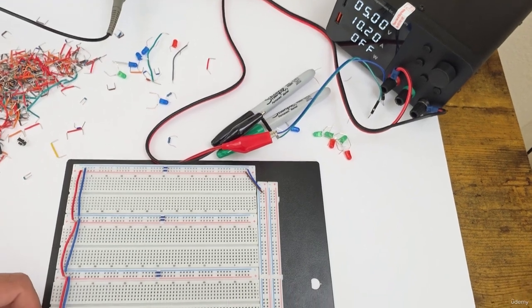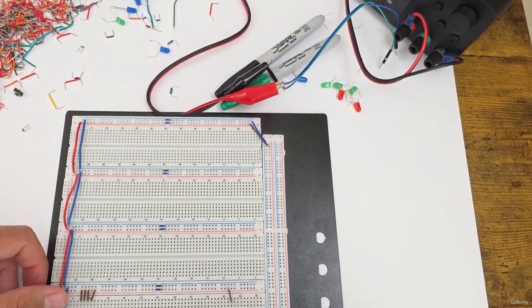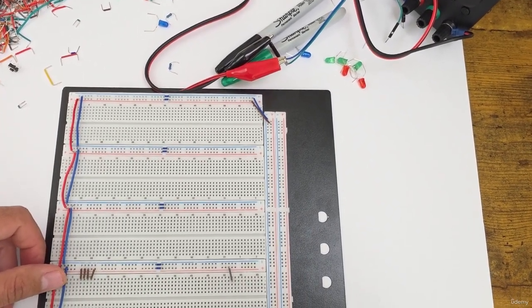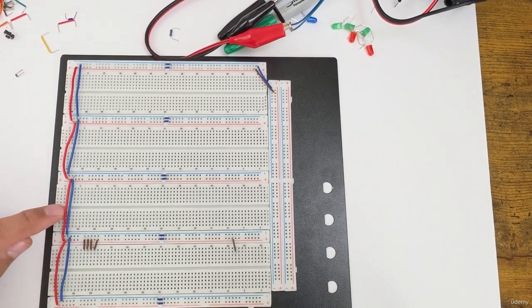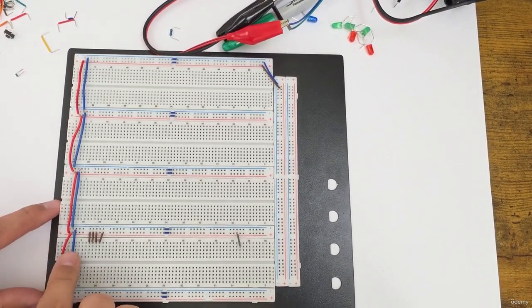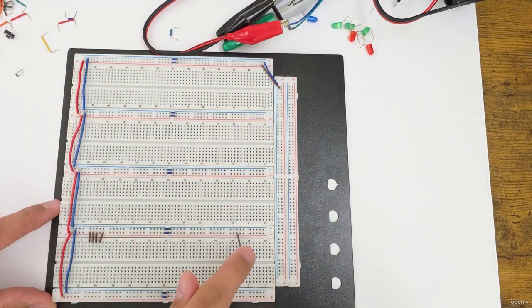As you can see, the test board has some connections like the blue and the red ones, and these blue and red ones are used to connect all positive and negative values, or the VCC and the ground, in the circuit.